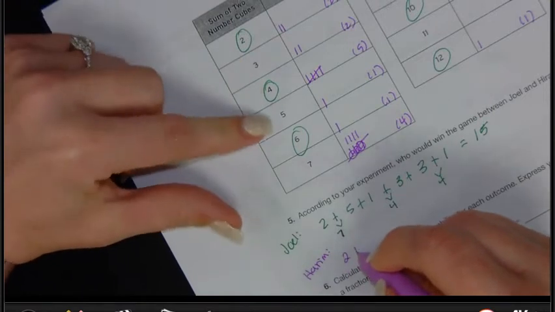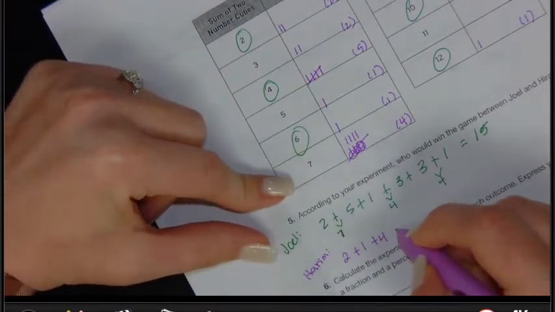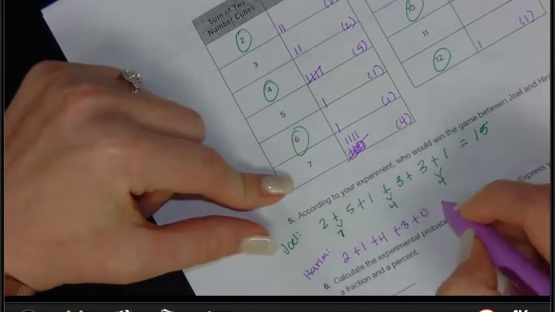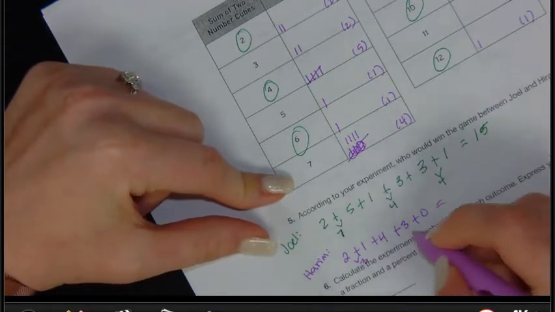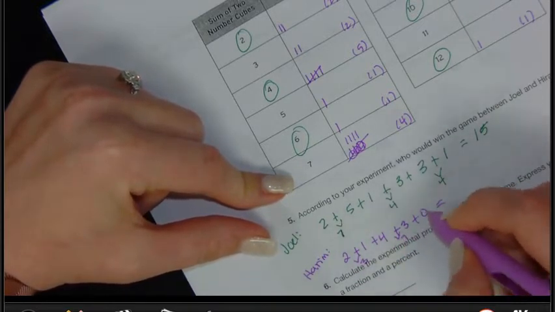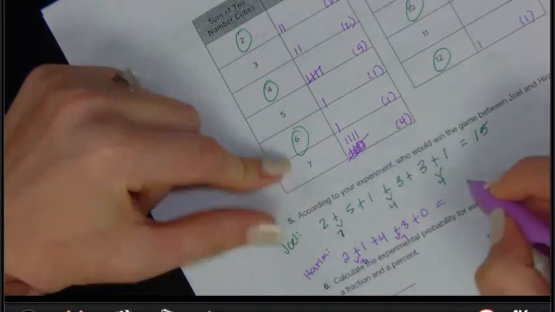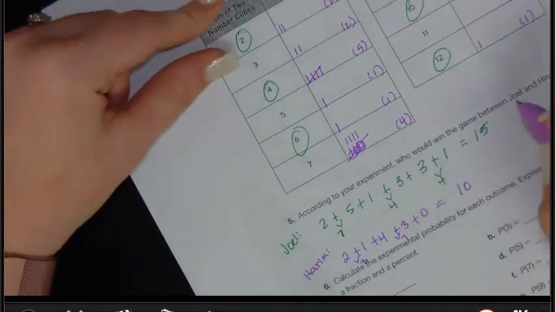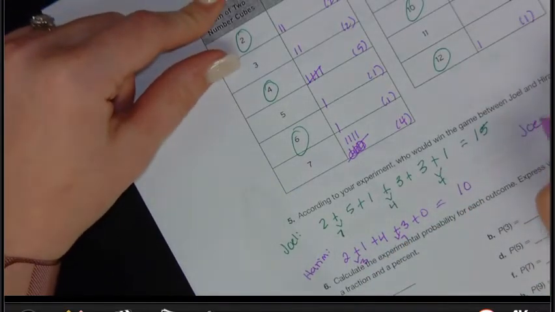So I'm going to have 2 plus 1 plus 4 plus 3 plus 0. I'm going to get 2 plus 1 is 3, 4 plus 4, 5, 6, 7 is 7. So 7, 8, 9, 10. Did I get all the right numbers? Yep, 10. And it looks like for me that my prediction is still correct.